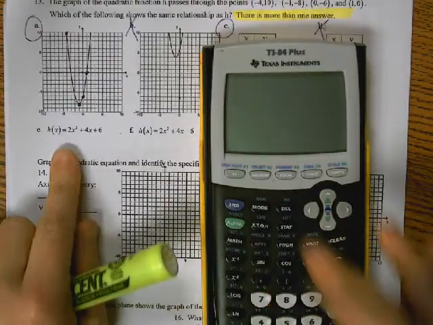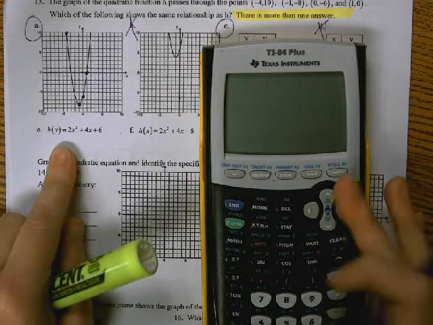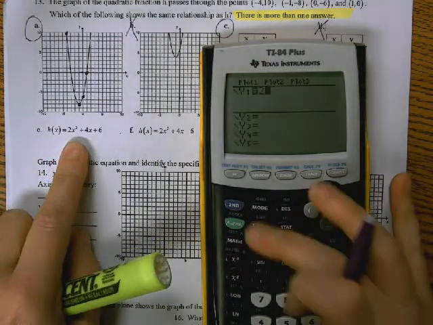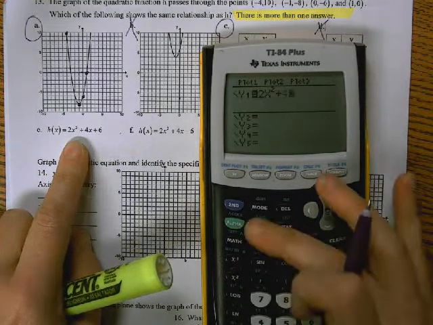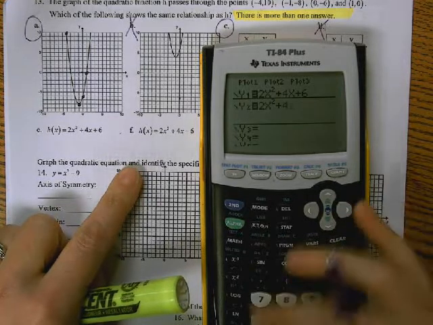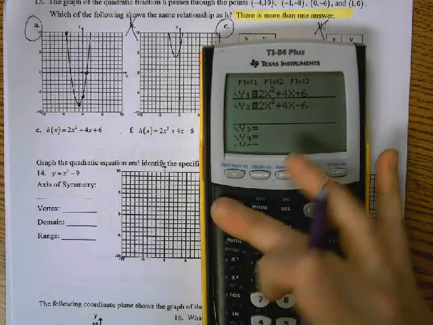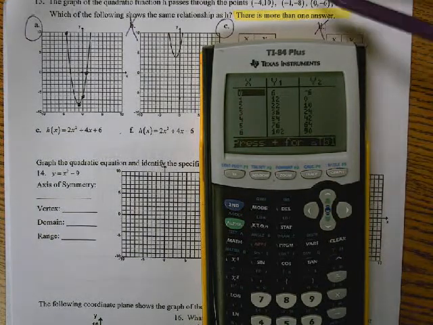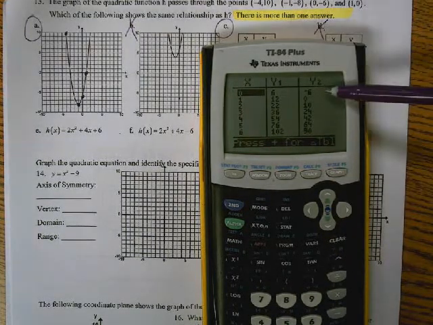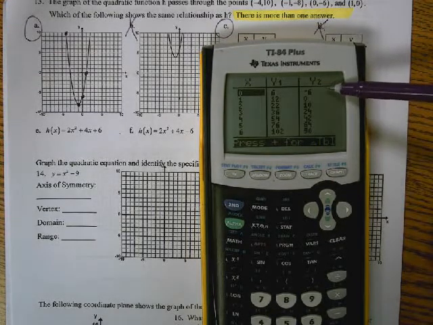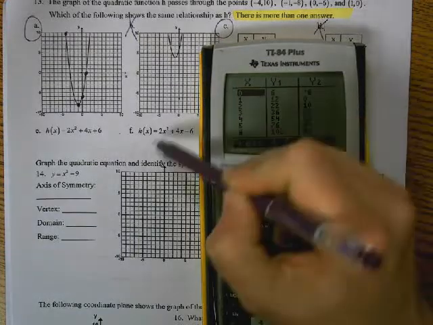How am I going to figure out those two? Well, I got a y equals button on my calculator, so I'm going to type those two in. So y equals, clear out this one, 2x squared plus 4x plus 6, and 2x squared plus 4x minus 6. Go to the table and check. So we're looking for any of these numbers. I can tell for sure that (0, -6) works on y2, which is the second equation I typed in.